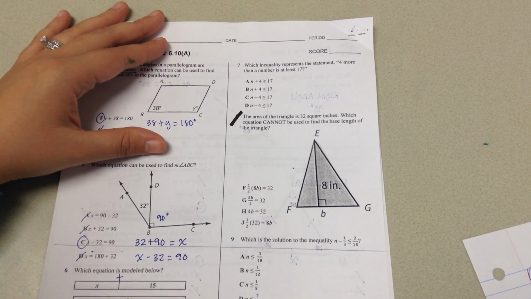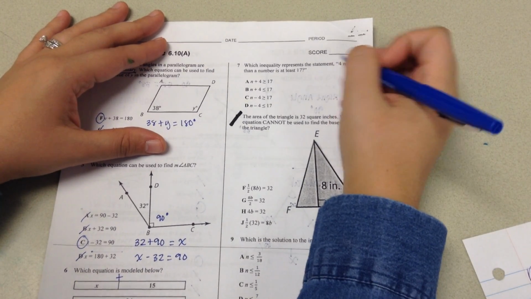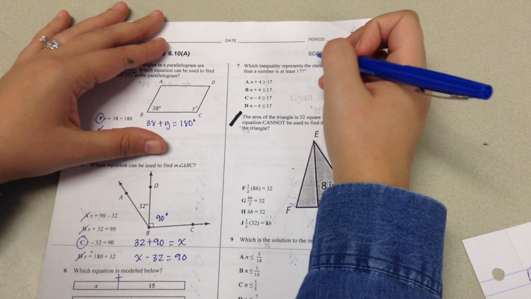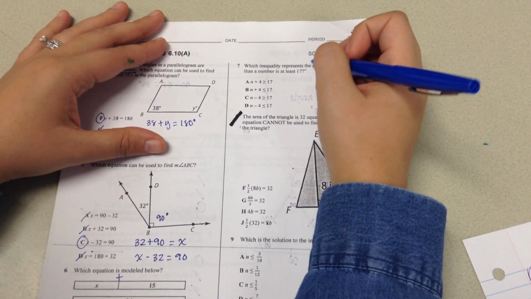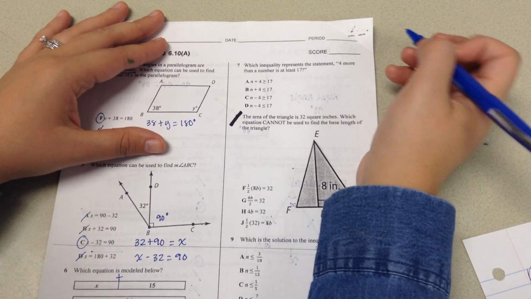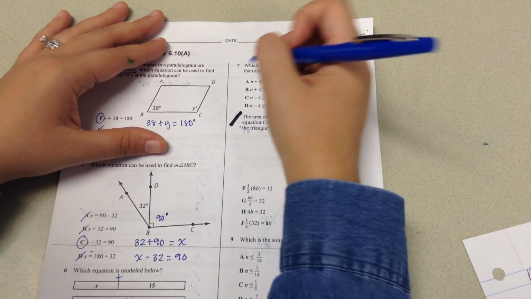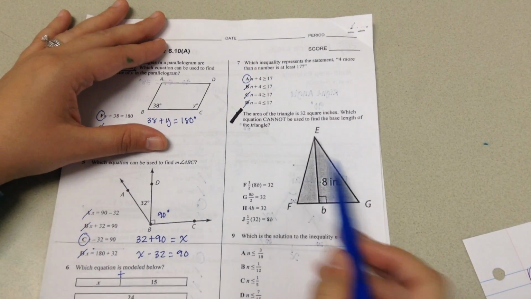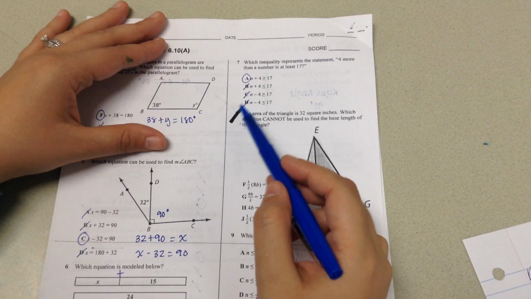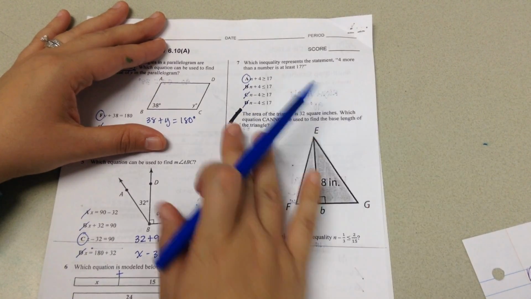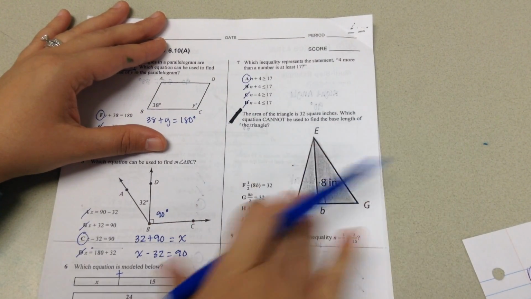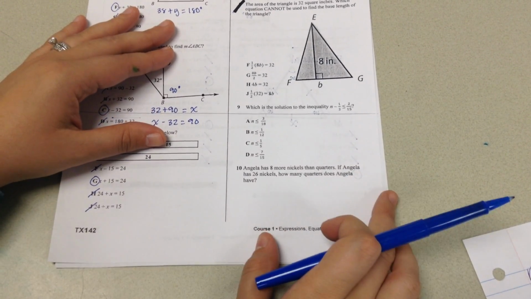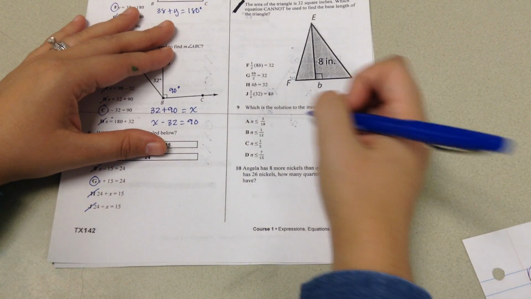For number 7, if it says 4 more than a number is at least 17, that means it has to be 17 or more. So A is correct. Now we're going to skip number 7. Go ahead. Number 8. Cross it out, but don't cross anything out here because we're going to do this actually tomorrow. Number 9. We have to find the solution.